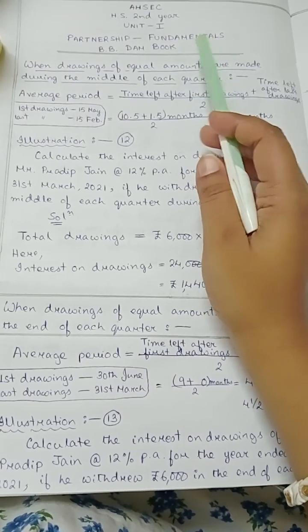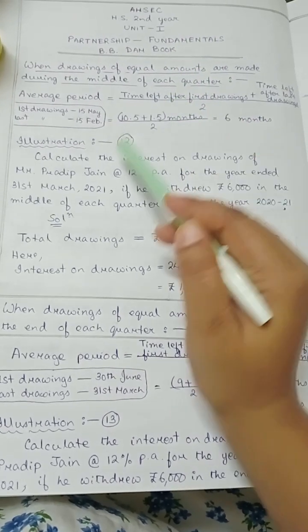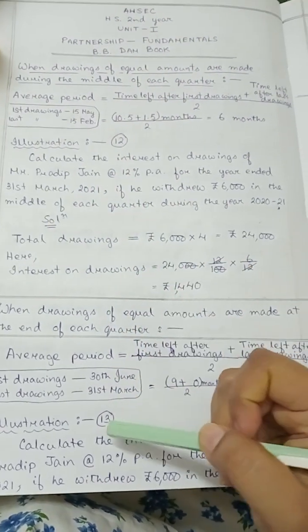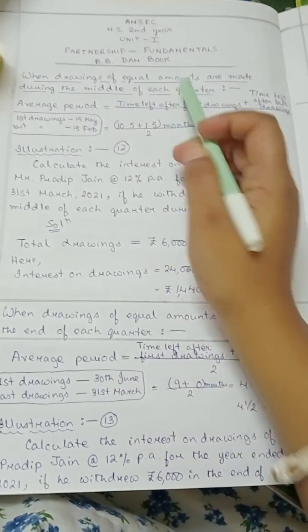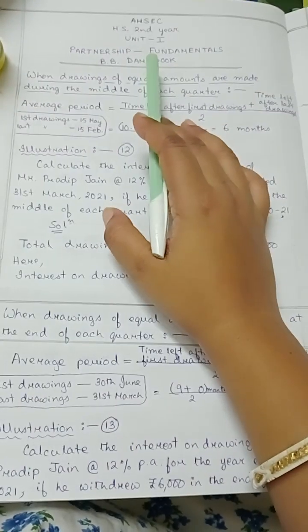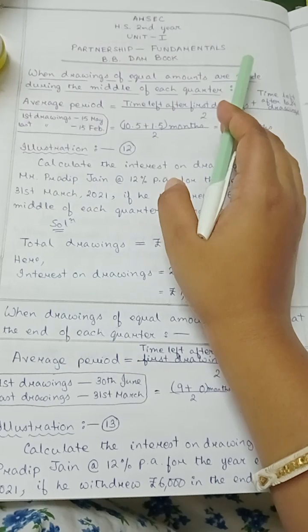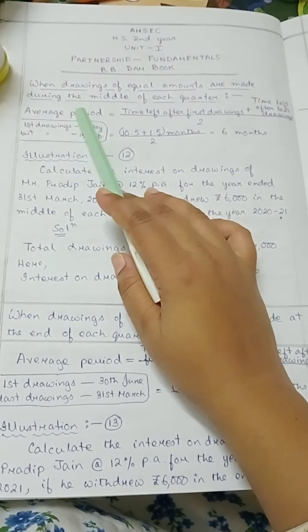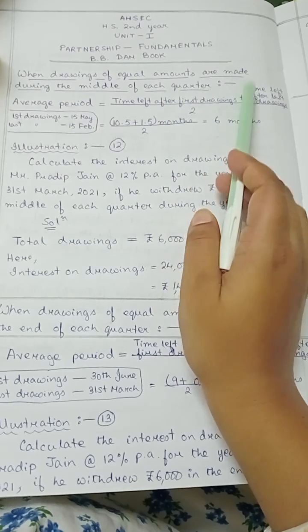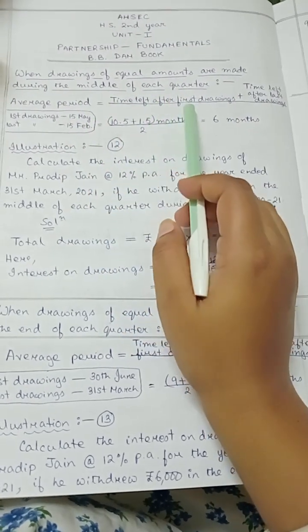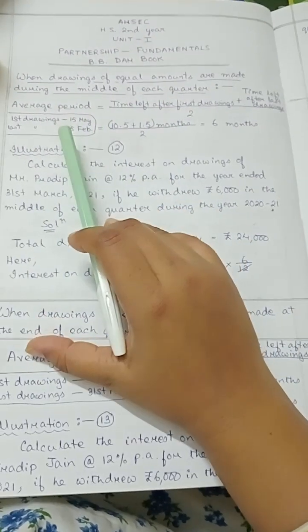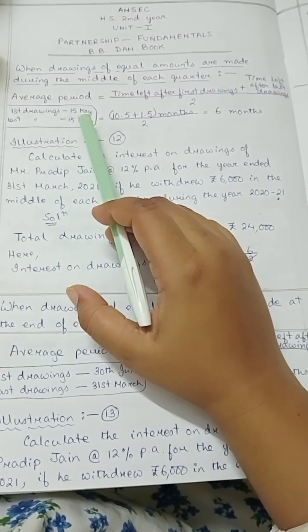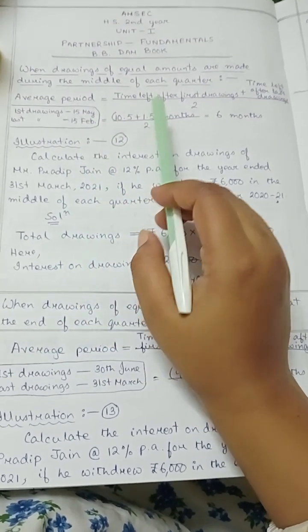So today I am going to discuss illustration number 12 and illustration number 13 from B.B. Dam book, that is unit number 1, partnership fundamentals. So here you see, when drawings of equal amounts are made during the middle of each quarter. Now in my last video I have explained you regarding quarters.